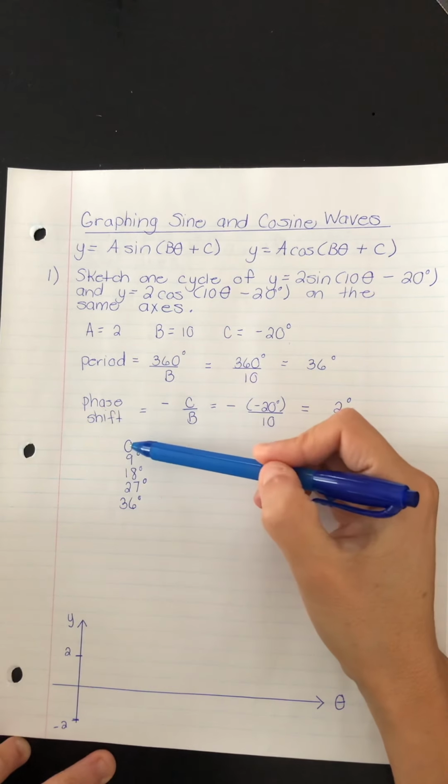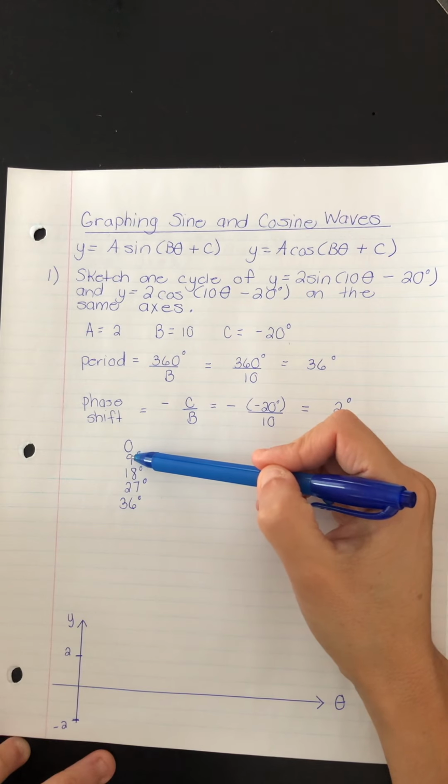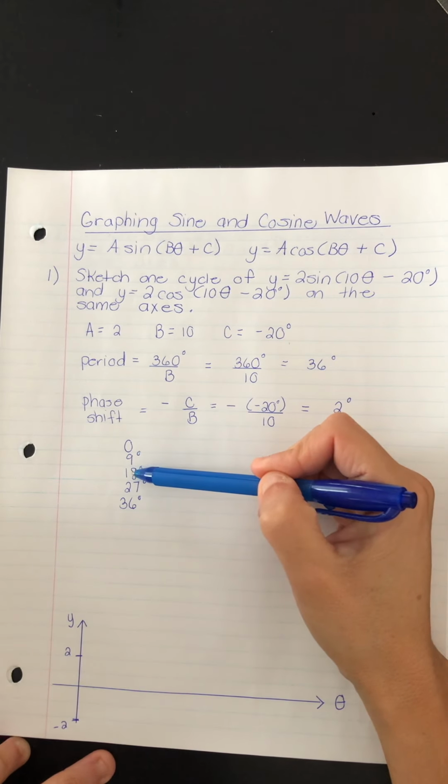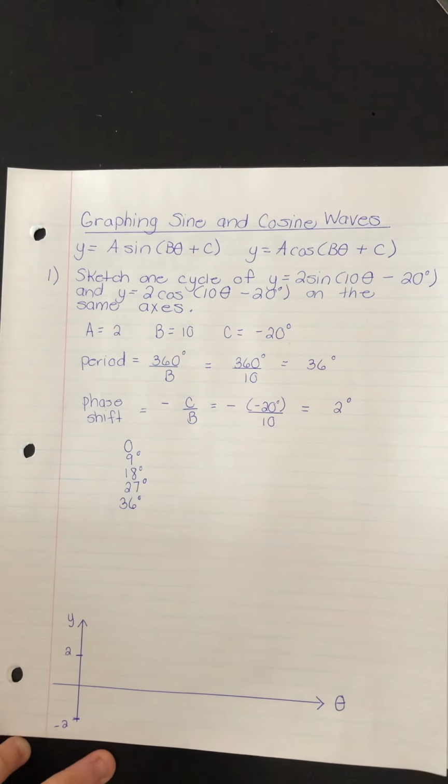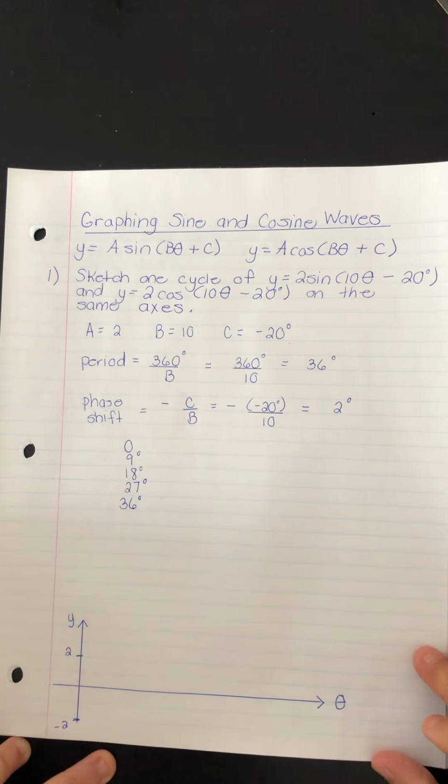Notice that these are all 9 degrees apart now. 0 plus 9 is 9. 9 plus 9 is 18. 18 plus 9 is 27. 27 plus 9 is 36.